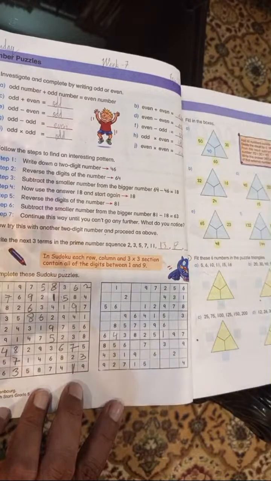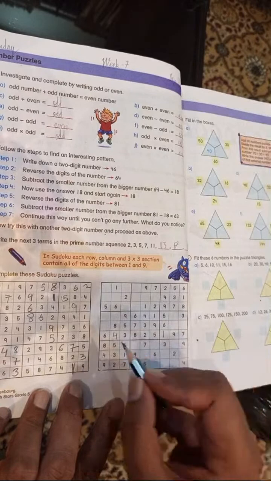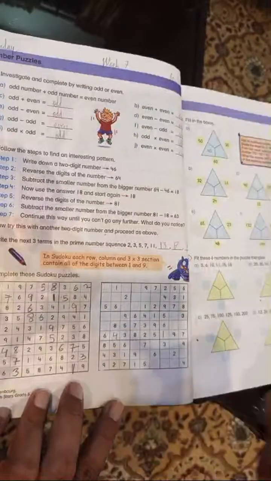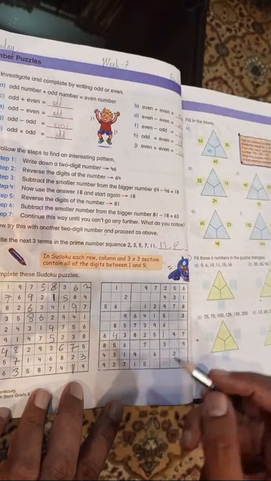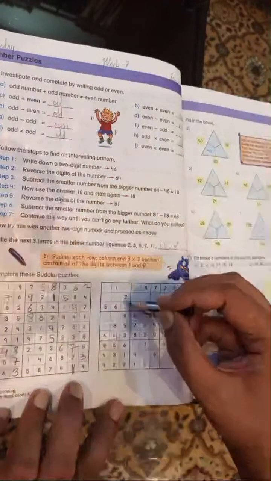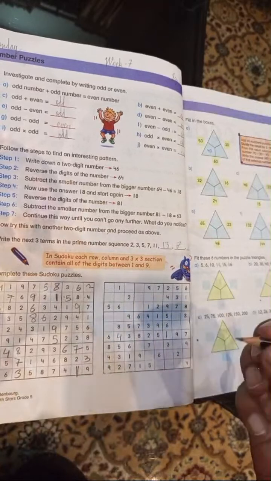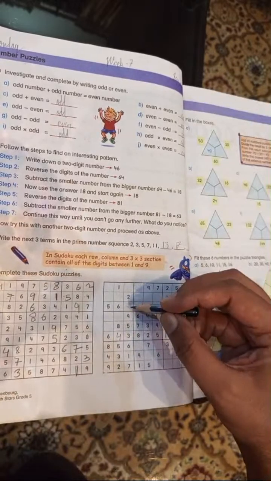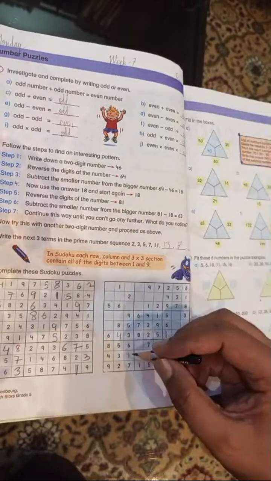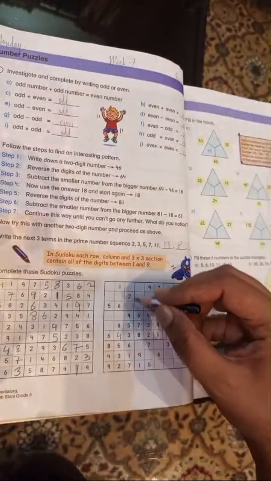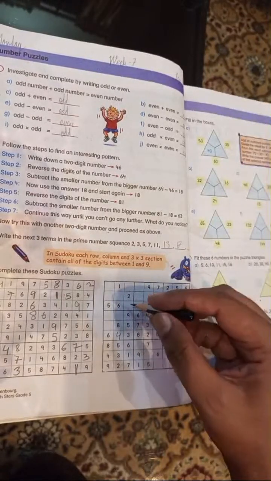Now next move, let's see, can we try to fill this row? It has 2 spaces left, and let's figure out what digit we can put here. So let's figure it out. The missing entries in this column are 4 and 8.